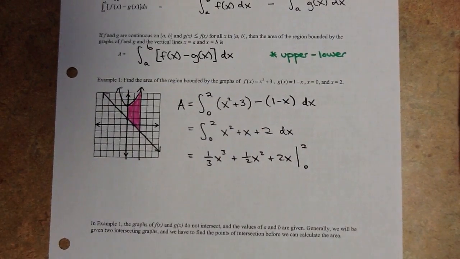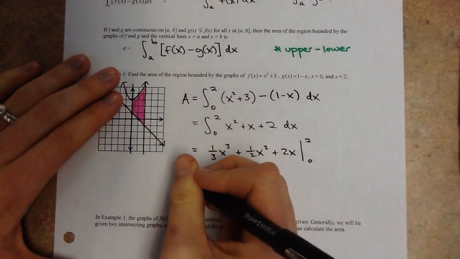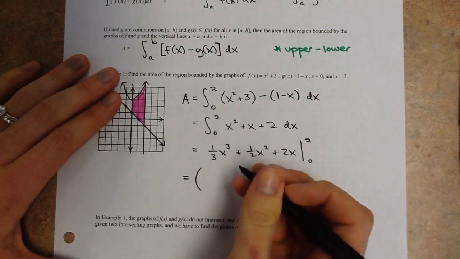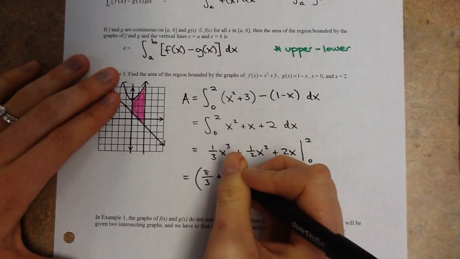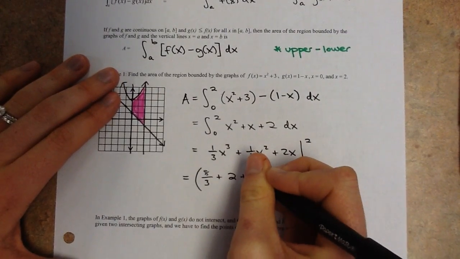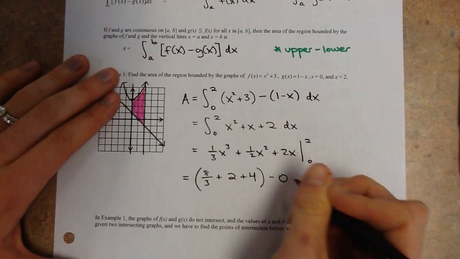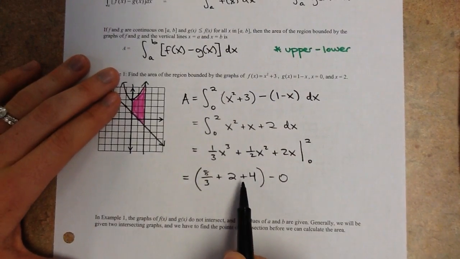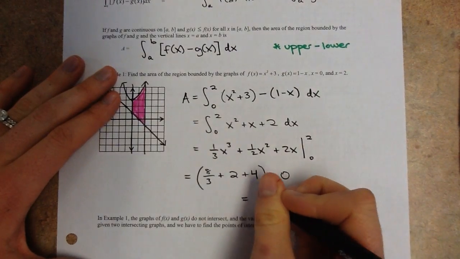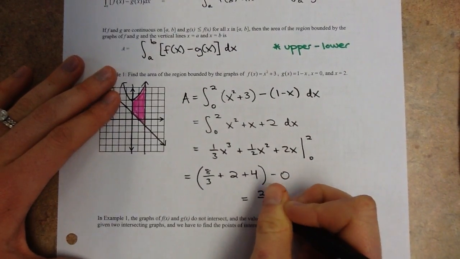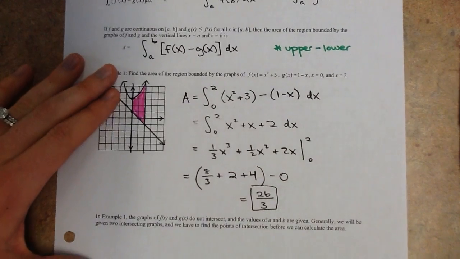0 is easy because we know when we plug in 0, we get 0. So first we plug in the 2, so we get 1/3 times 8 plus 1/2 times 4 plus 2 times 2, and then just minus 0. So this is going to be 6. 6 plus 8/3 would be 18/3 plus 8/3, and that is 26/3.